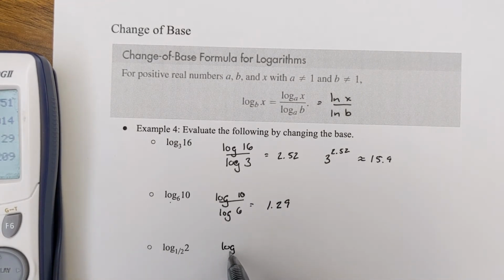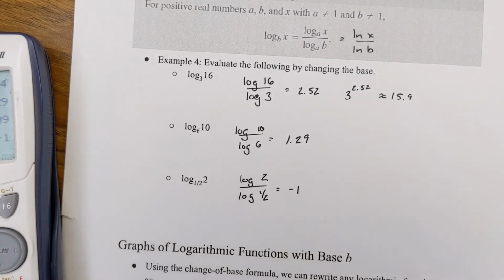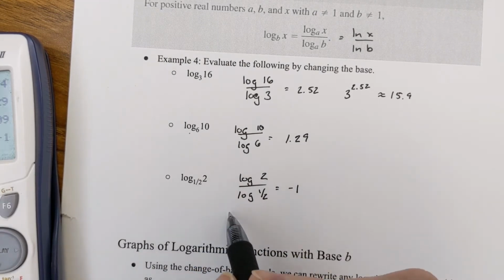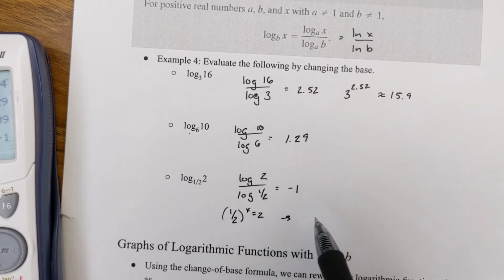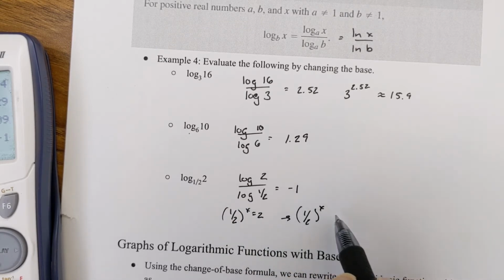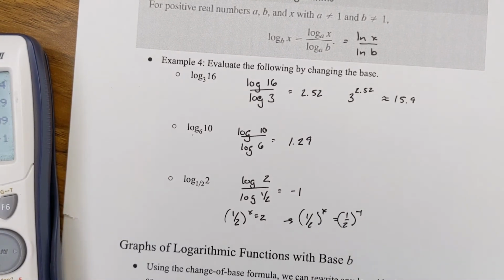This one would be the log of 2 divided by the log of 1/2, and this would be -1 if you work it out. Now this one we could have actually done the old way: 1/2 to what power is 2? 2 is the same thing as 1/2 to the negative 1, so we will get the same answer.